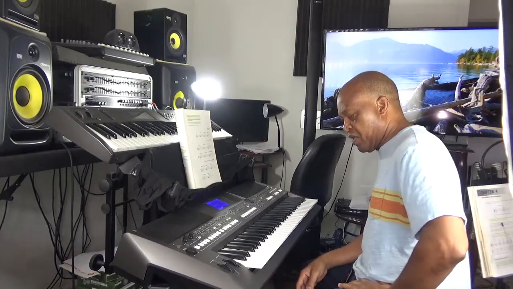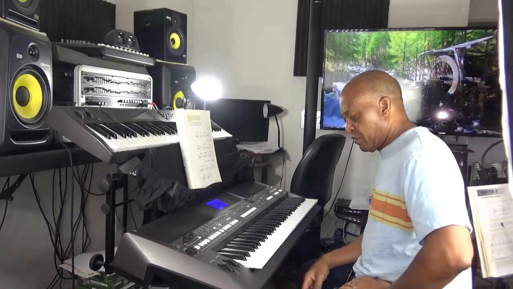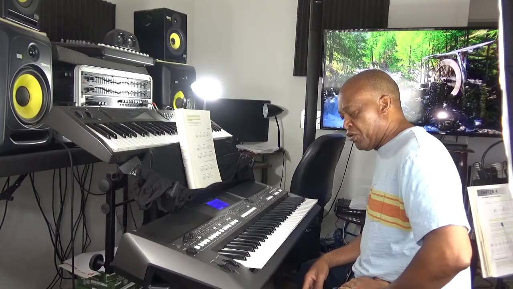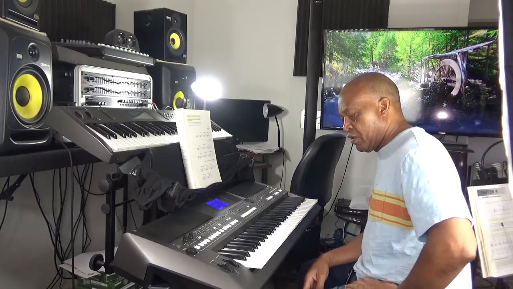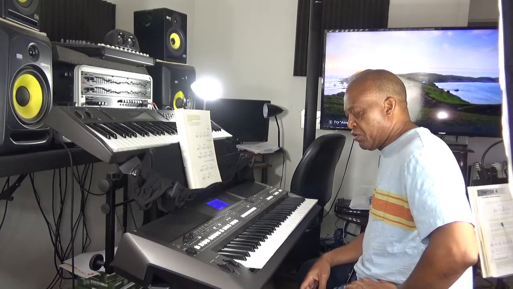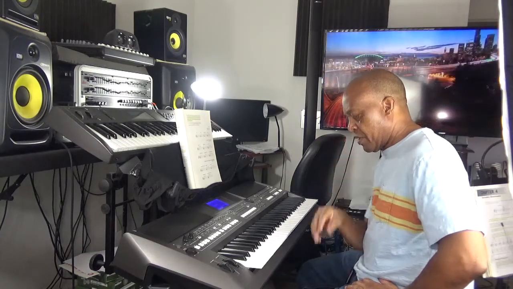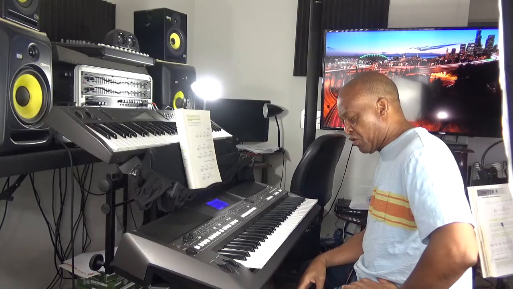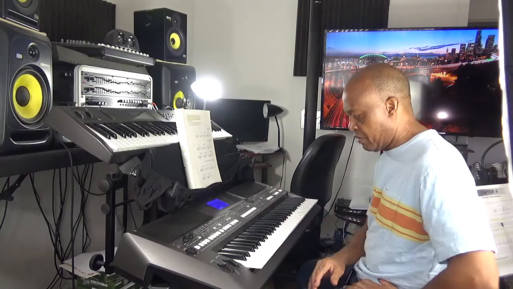That's C major, simple chord. Now if I want to play C minor, all I need to do is lower the third note of the C major chord a half step.